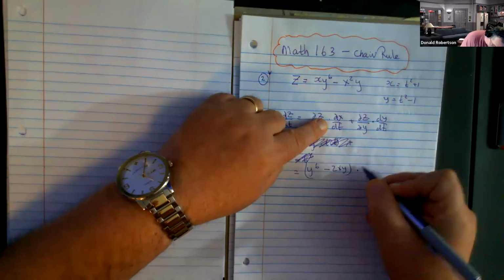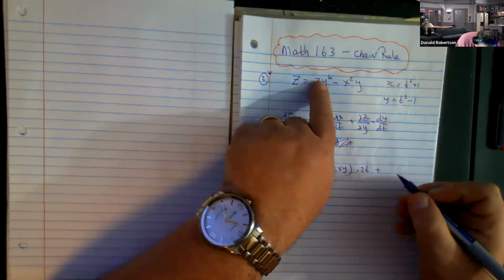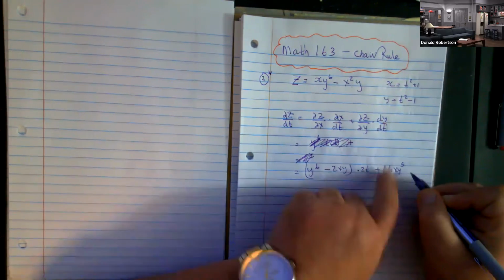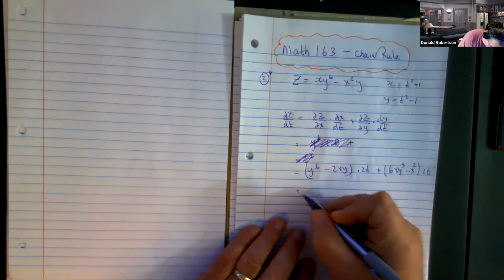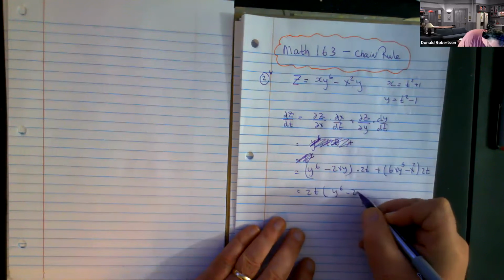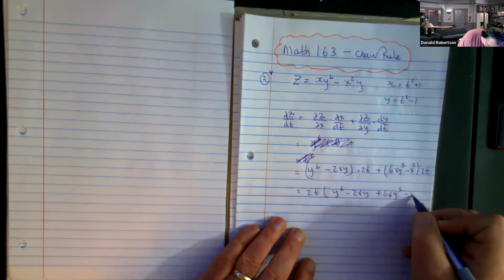And then you differentiate this guy with respect to t. And then you go through and you do the same thing, but this time with respect to y. So that's going to get you 6xy to the 5. And with respect to y, that's going to get you negative x squared. And then you finish with times dy by dt, which is also 2t. And in this case, I'd pull out 2t as a common factor, and that would leave me with this expression.